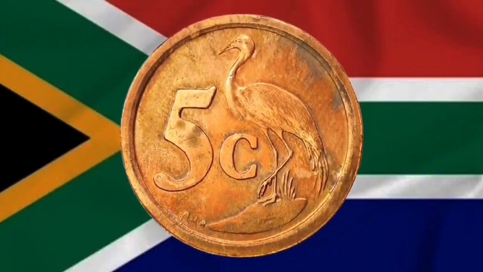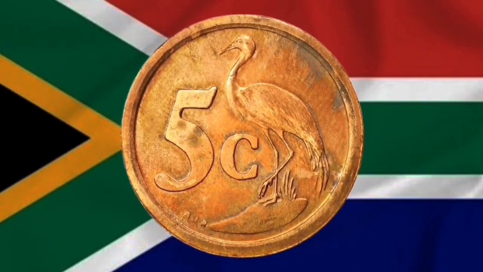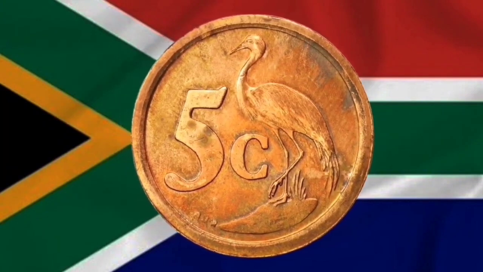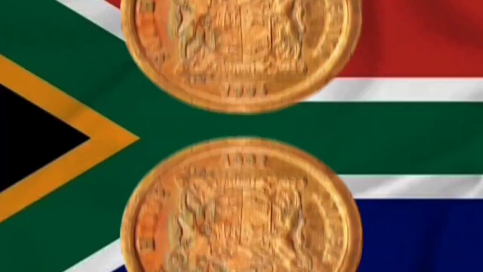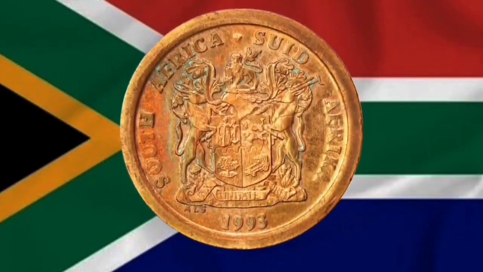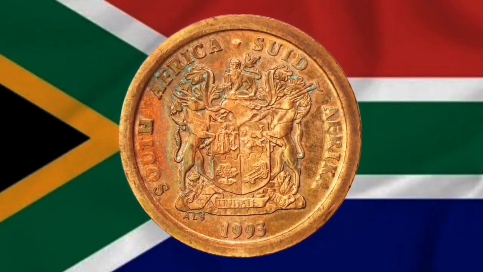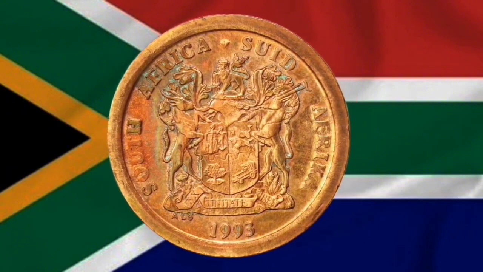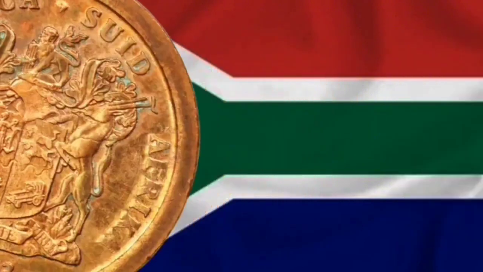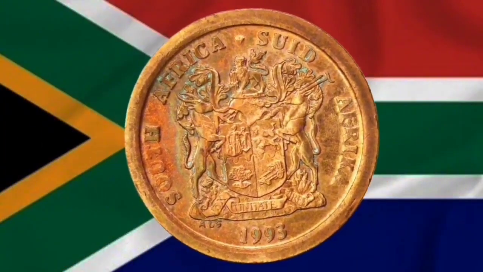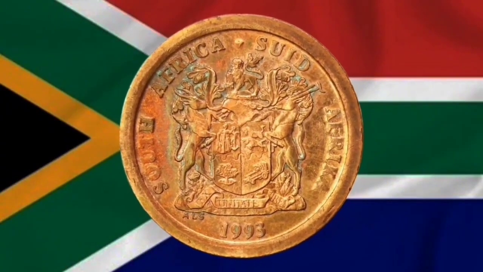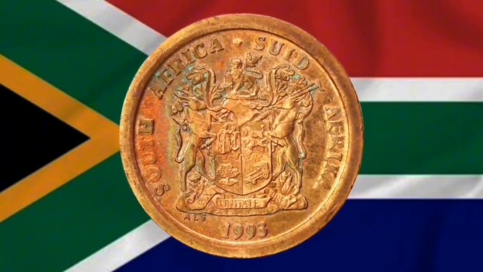These coins are graded on a scale from MS60 to MS70, with MS70 being a perfect coin. If you have a 1993 5-cent coin at home, check its condition closely. Look for any signs of minting errors. These could include double images, unusual colors, misalignment, or even strange edges. Such features can dramatically increase a coin's value.